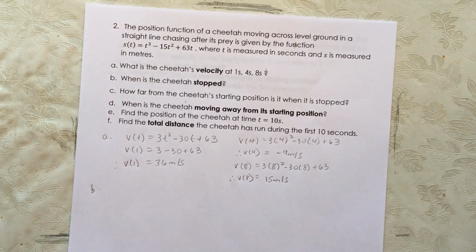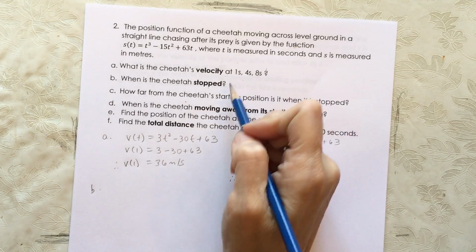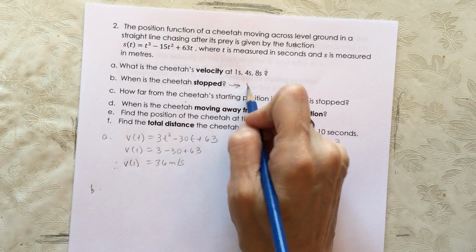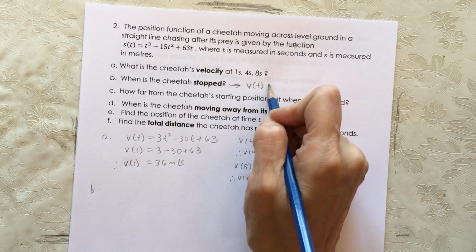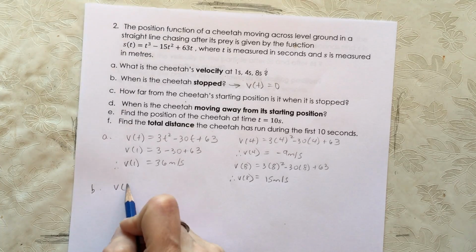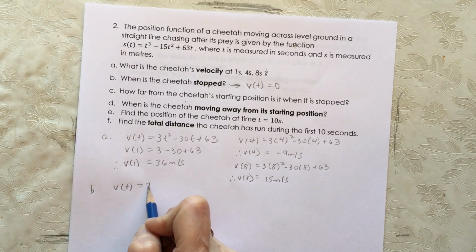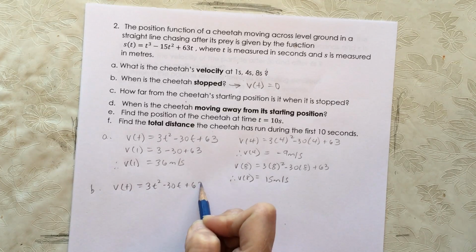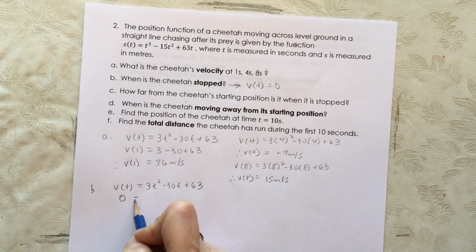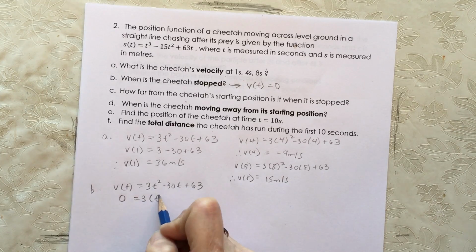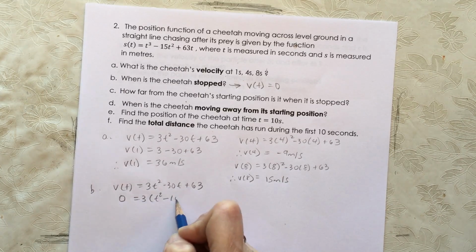B, when is the cheetah stopped? So when is the cheetah stopped? You have to realize that something stops when its velocity, v at t, is equal to 0. So we've got velocity here. We already found it. And we want the time when its velocity is 0. So I think I'm going to factor the 3 out here. See if it's easier to solve.